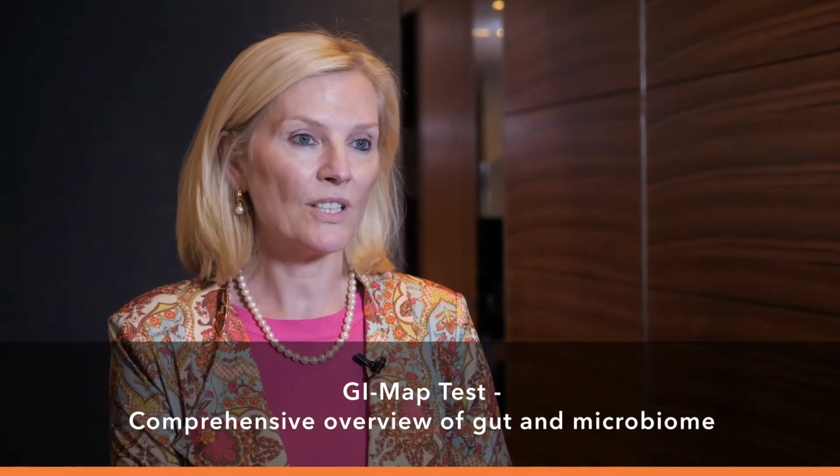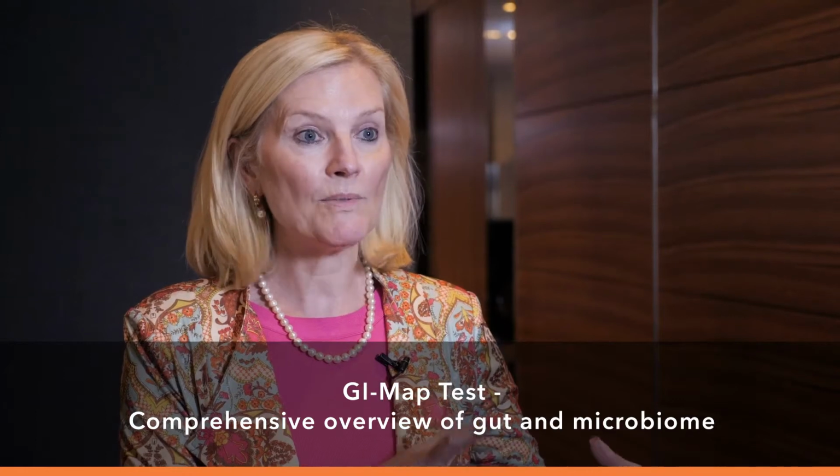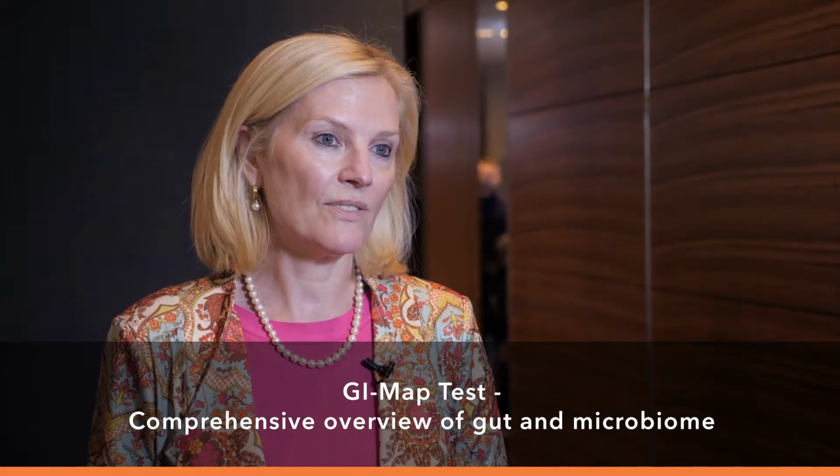Yeah, really impressive. I think it's been a long time coming for us to be able to see a lot more information, and certainly in my practice I look at the genetic component. I really want to see what's good and bad with the gut, not just what's good. And so I think there's a lot of application here for the GI map, pretty well for all our patients.